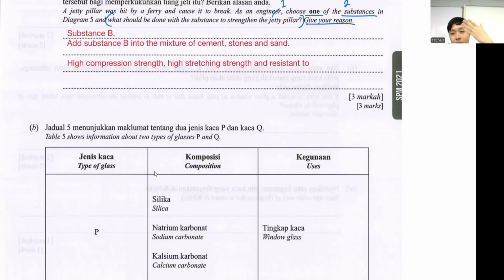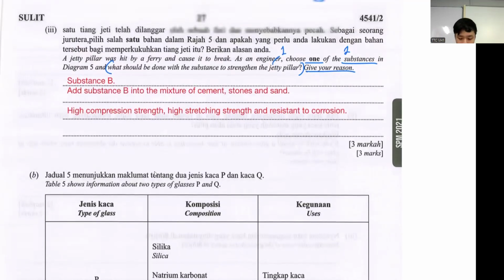Now, if it's just steel, it's still possible to corrode. So that's why if you put steel inside the concrete, the steel also won't rust. So you can say resistance to corrosion. So now you might ask me, what is this?